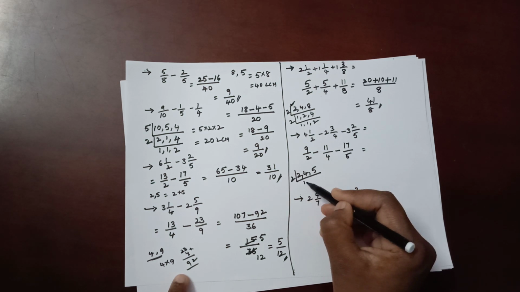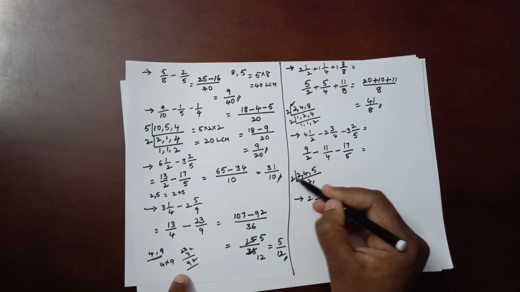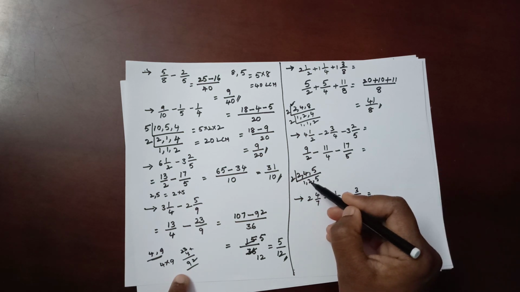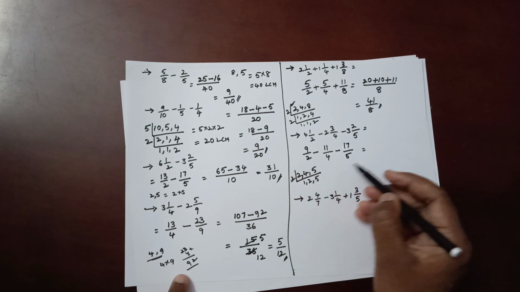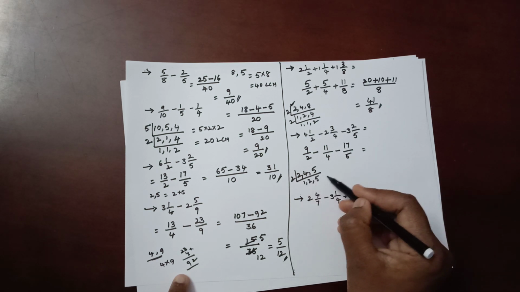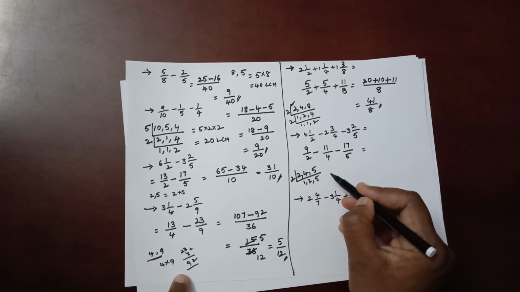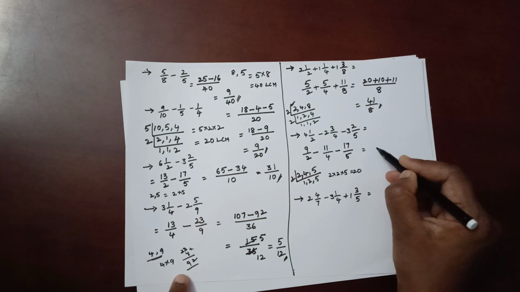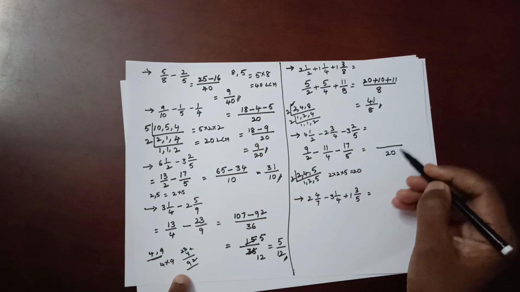So 2 ones, 2 twos. This 2 is not going in 5, so you take it down. Again for 2 and 5 no common factors are there. So 2 twos are 4, 4 fives are 20. 2 into 2 into 5 is the LCM, 20.